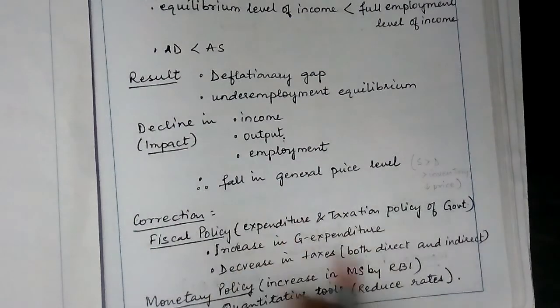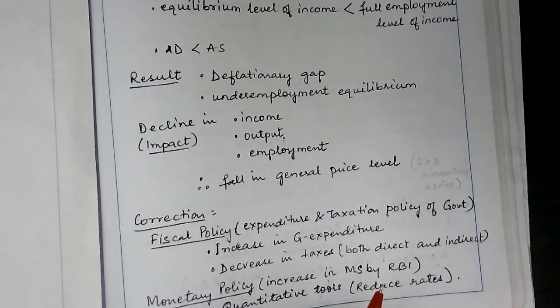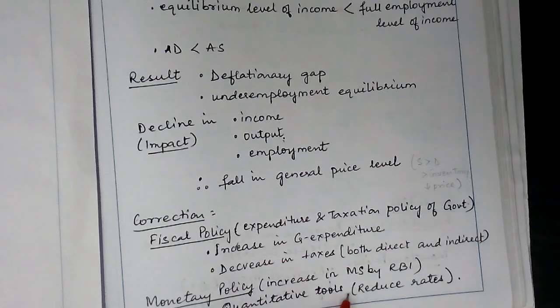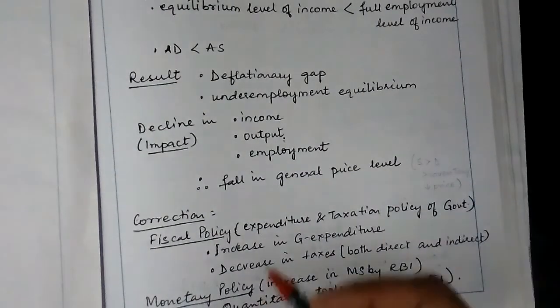It would also purchase government securities in the open market. These are some of the quantitative tools that we have already discussed in the banking chapter, that is functions of the central bank in unit 2. So that is how the deflationary gap or the deficient demand is handled or corrected.